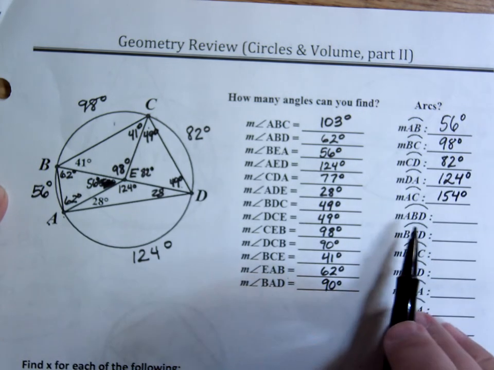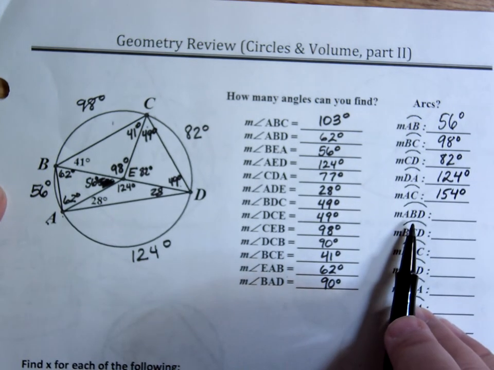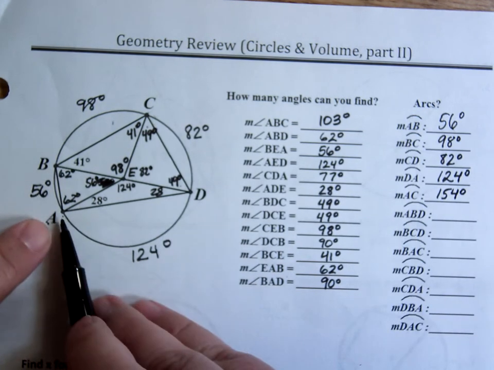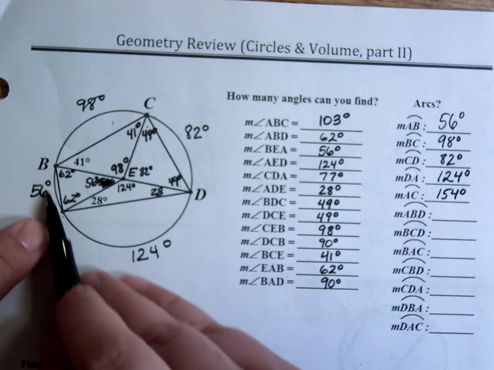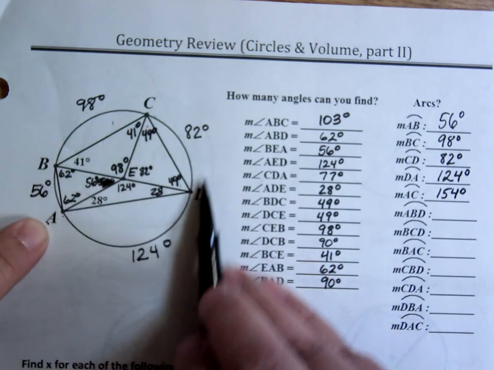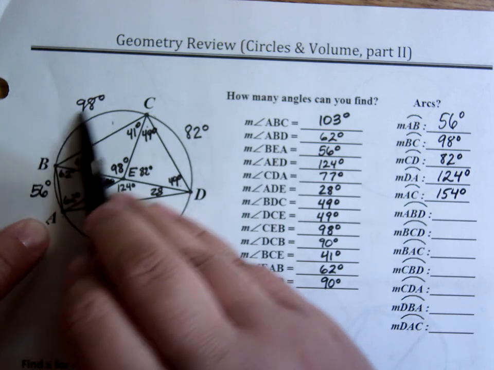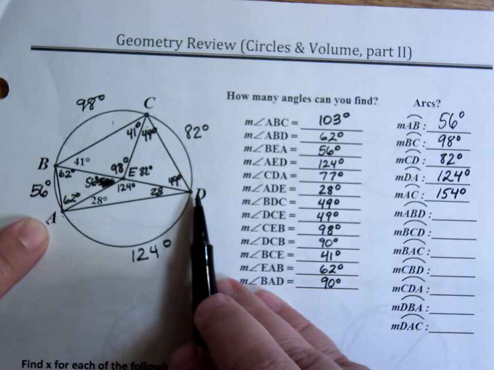Now here's one that has 3 letters. We only use 3 letters when we mean a major arc. A, B, D. So that means you leave A, you go past B, and keep going in that direction until you get to D. It's kind of like when you're playing duck, duck, goose. You have to go a certain way. I'm going to pass B, but I keep going around the circle until I get to the spot where I can sit down.